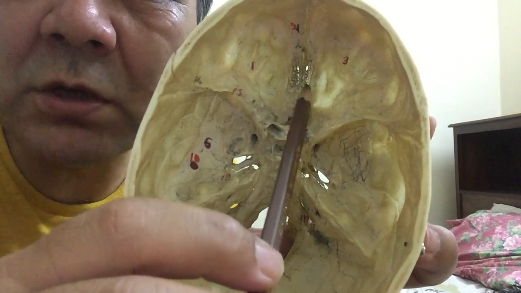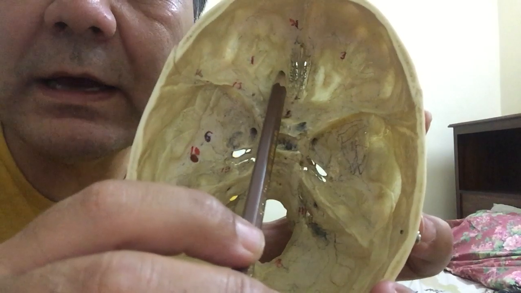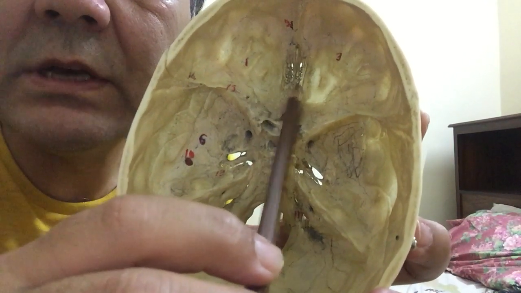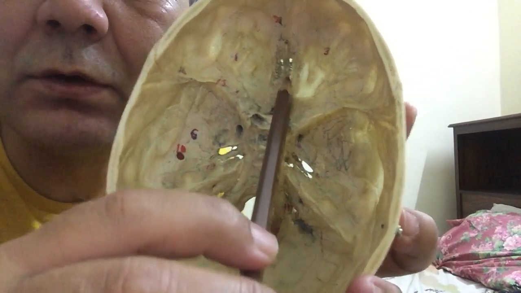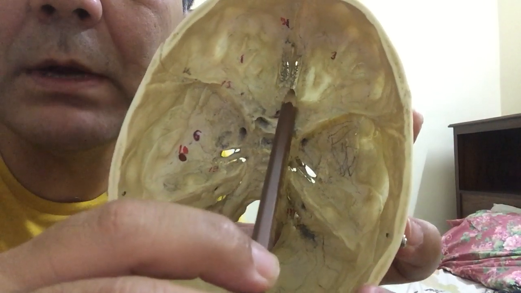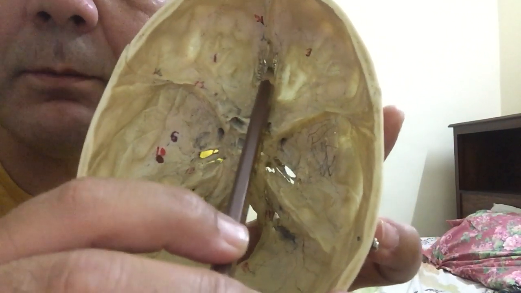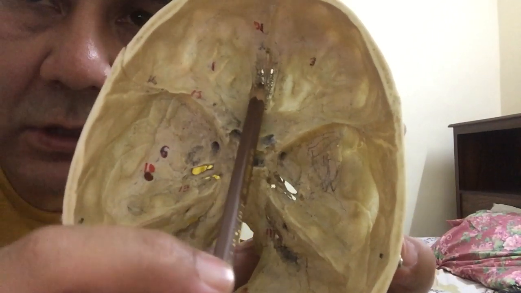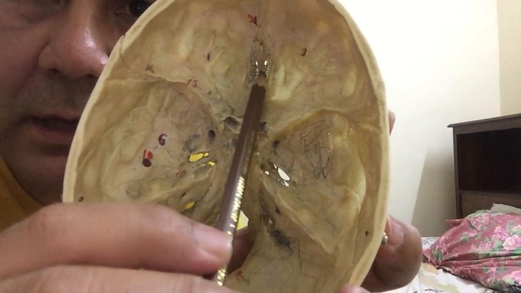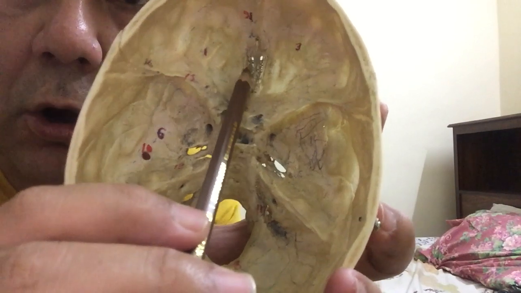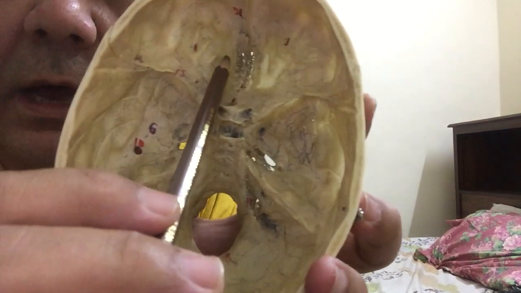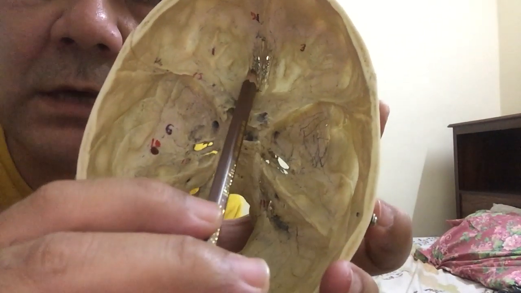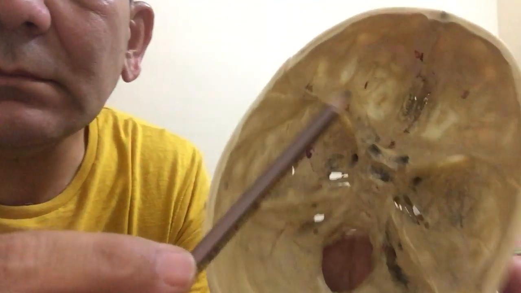On both sides of the crista galli is a plate-like or groove-like structure. This is called the cribriform plate. Inside the cribriform plate, you see the two openings here, and these openings are called the olfactory foramina, and the olfactory nerves pass through them.